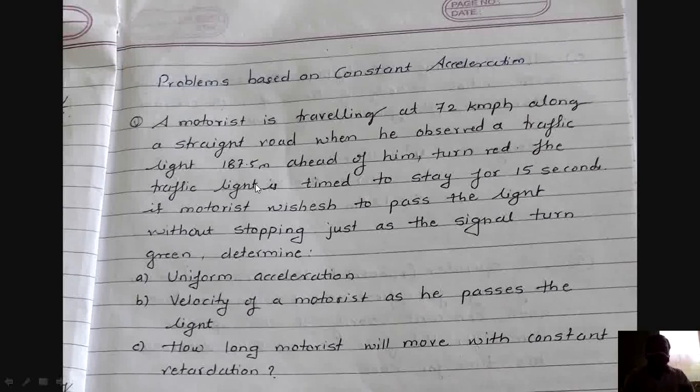The traffic light is timed to stay red for 15 seconds. If the motorist wishes to pass the light without stopping, just as the signal turns green, determine first the uniform acceleration, second the velocity of the motorist as he passes the light, and third how long the motorist will move with constant retardation.